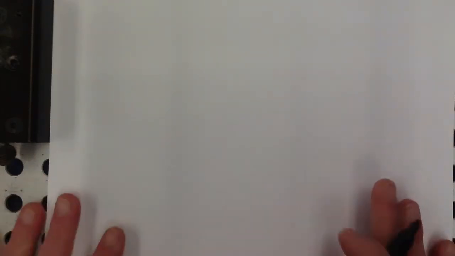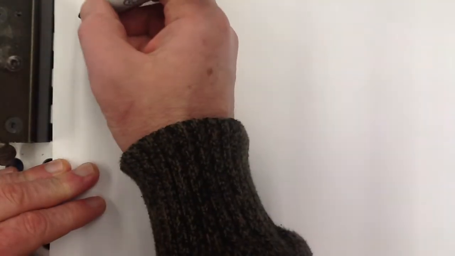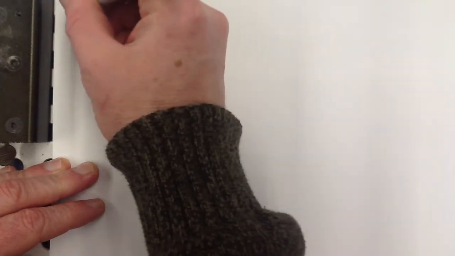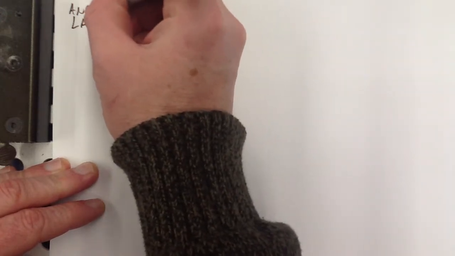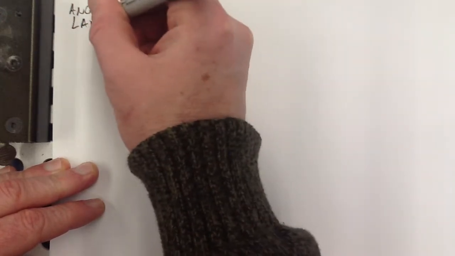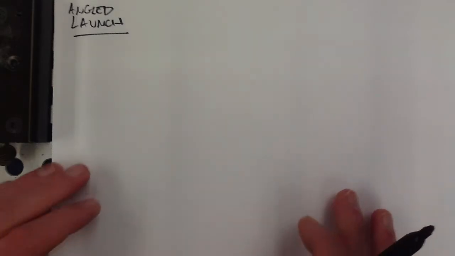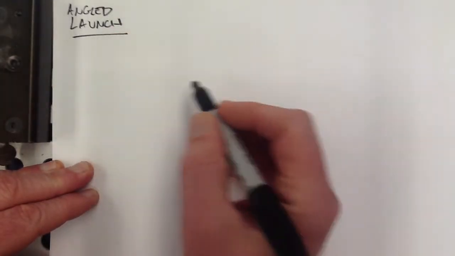All right, we're going to talk about the situation where a projectile is launched at an angle, which I think I called angled launch on your pacing guide. How is that different?